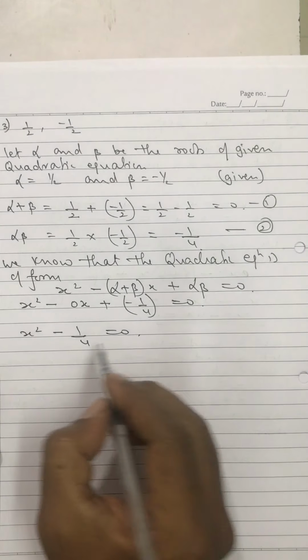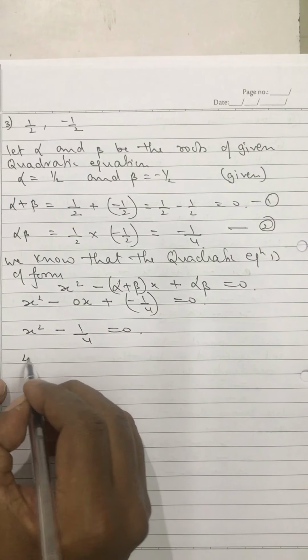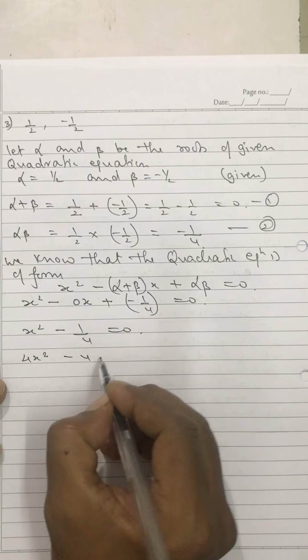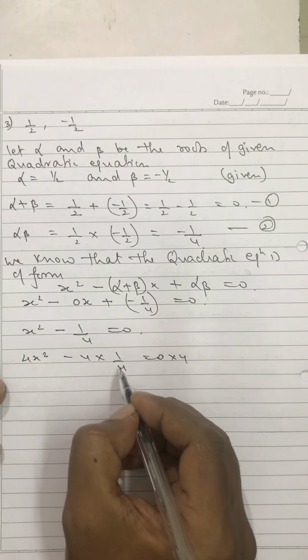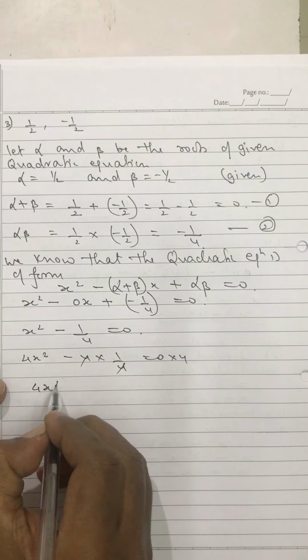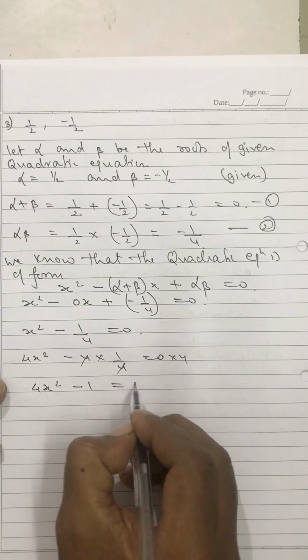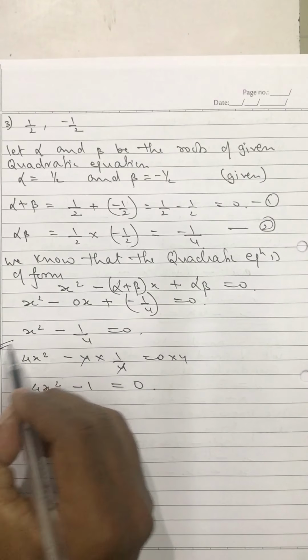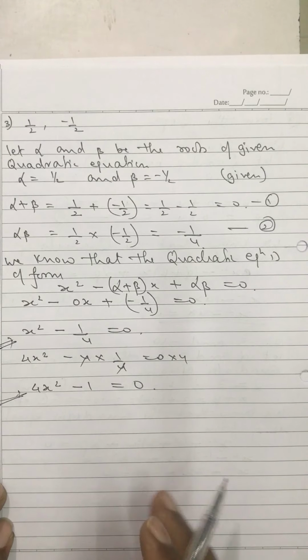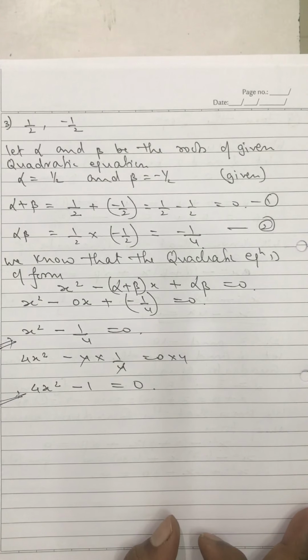And then you will have to multiply. Denominator normally we don't keep, so you will multiply throughout by 4. This will be gone. You will get 4x square minus 1 is equal to 0. You can keep it over here also, no problem, or you can take it over here also. Usually, but we don't keep the denominators. Now the next one is really very interesting one.